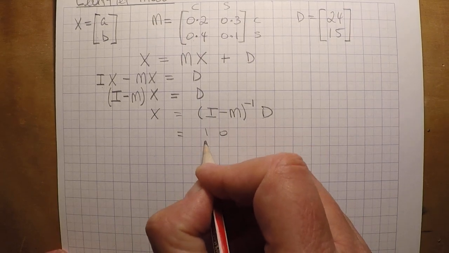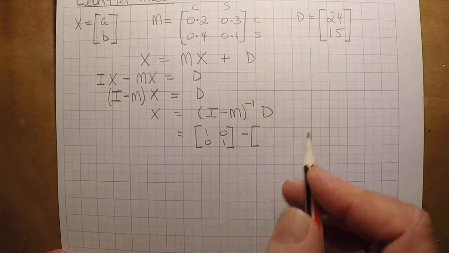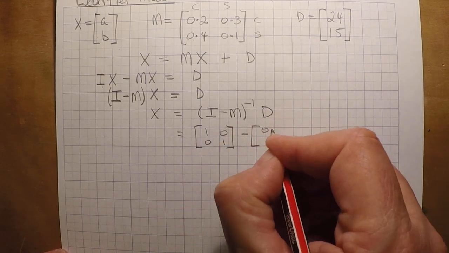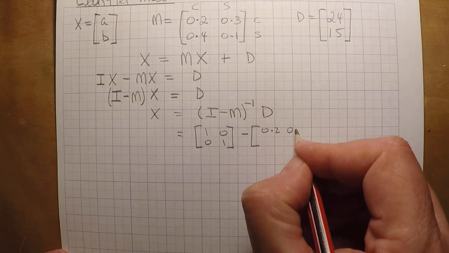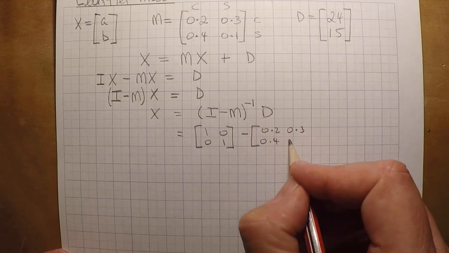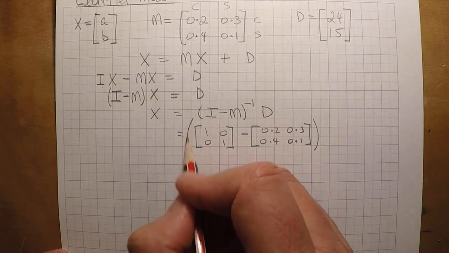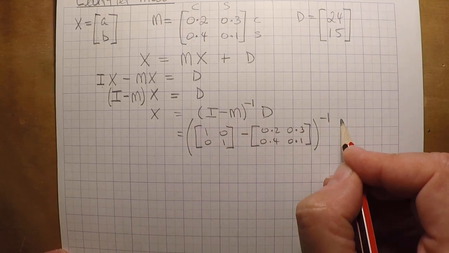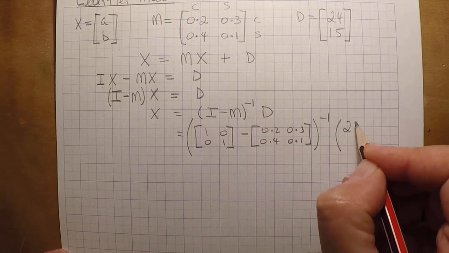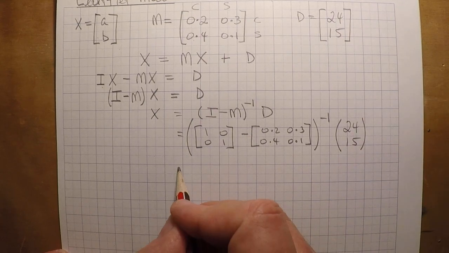And now I'll substitute. The identity matrix is diagonal ones. The consumption matrix is 0.2, 0.3, 0.4, 0.1. Now, once subtracted, I need the inverse of these, and then multiply by the demand, 24, 15.